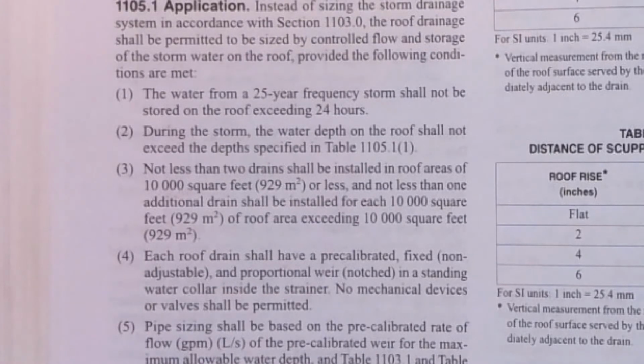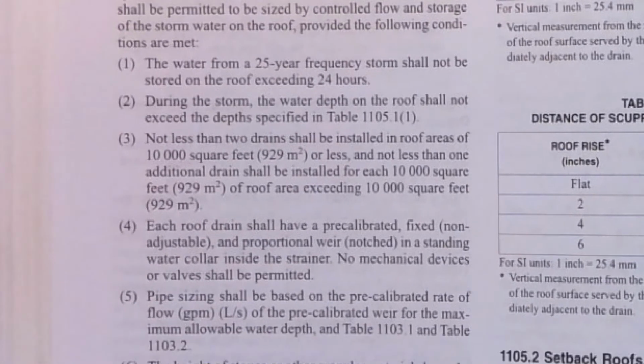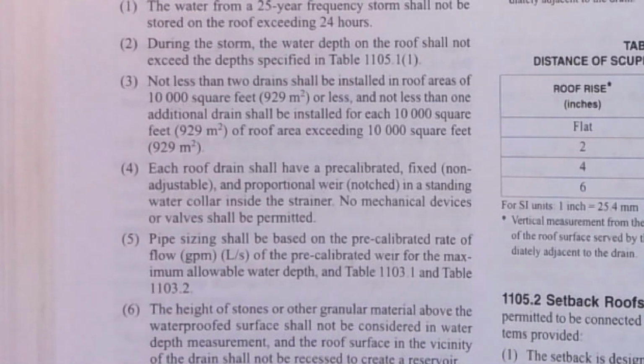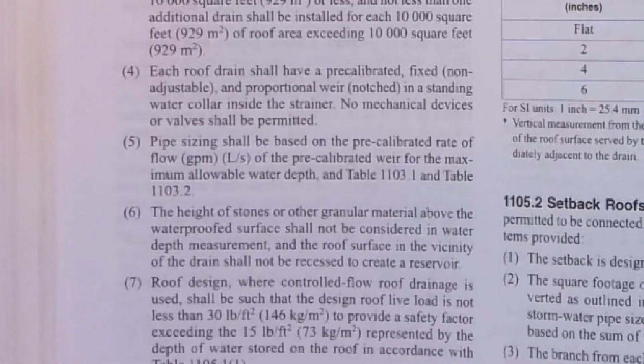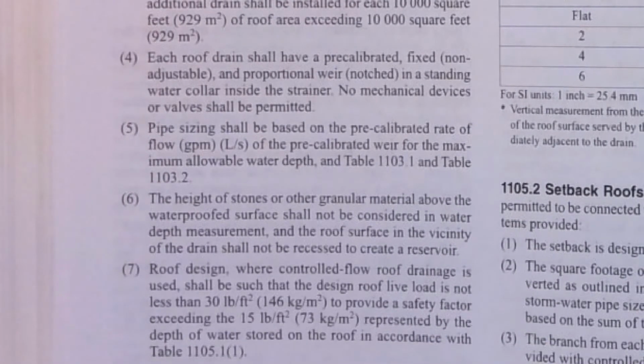No mechanical device or valve shall be permitted. The pipe sizing shall be based on a pre-calibrated rate of flow of the pre-calibrated weir for the maximum allowable water depth, and allow table 1103.1 and 1103.2. The height of the stones or other granular material above the waterproof surface shall not be considered in water depth measurement, and the roof surface in the vicinity of the drain shall not be recessed to create a reservoir.